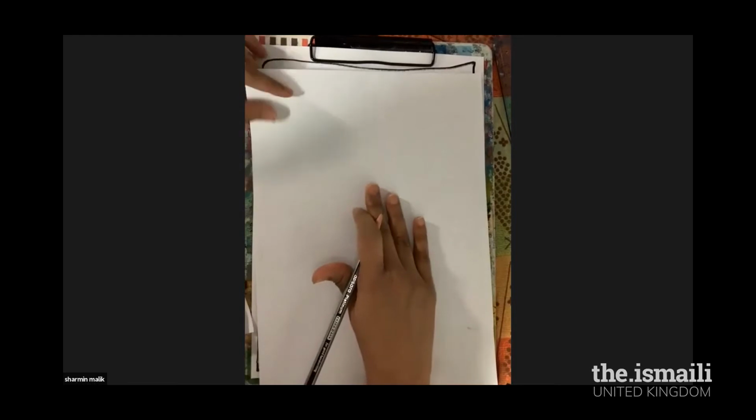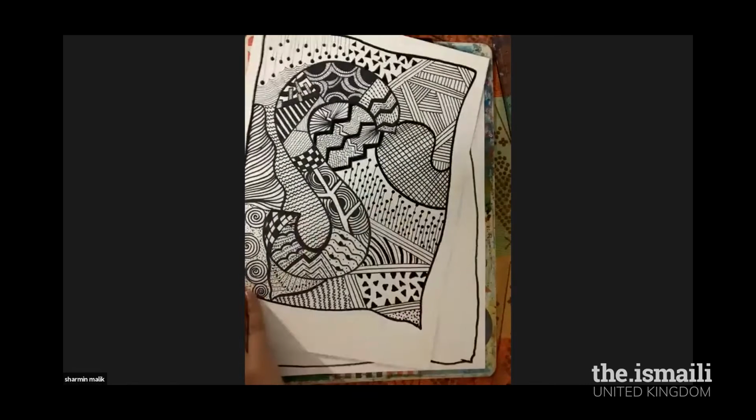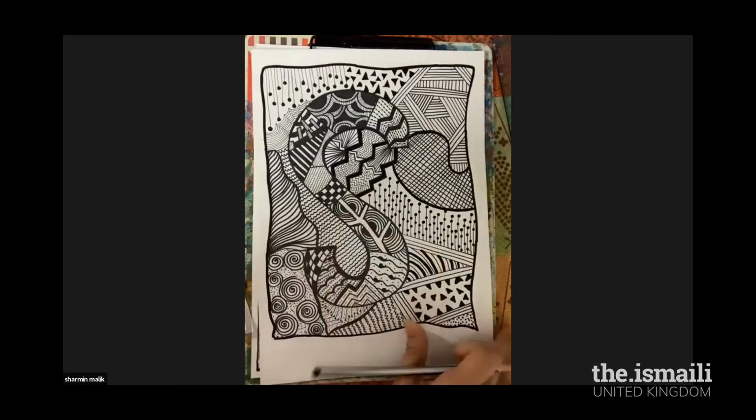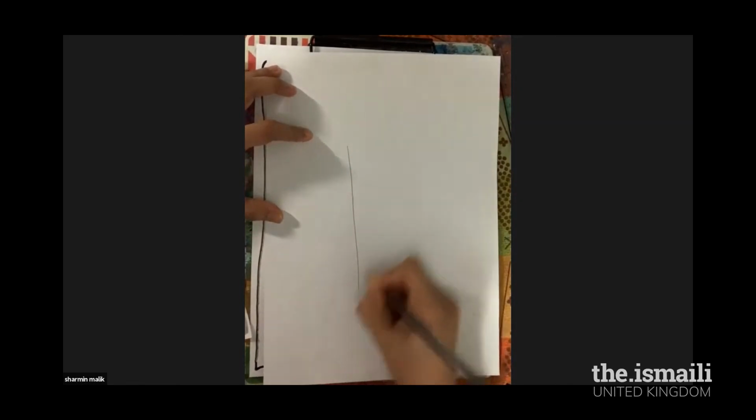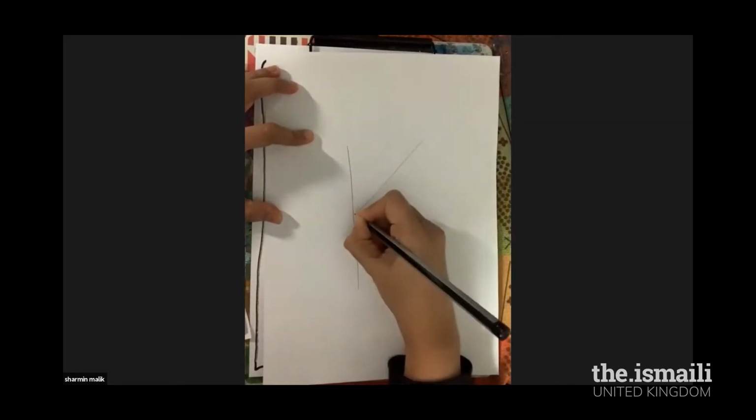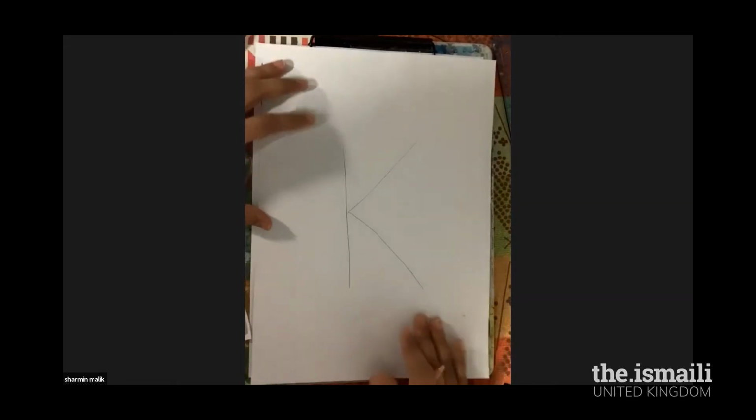Okay. I'll tell you a little bit about lettering to create bubble writing, for all those who don't know. Suppose you are writing a letter K. We'll write a big letter in the center. Suppose your name is Kamil or any initial that you choose.